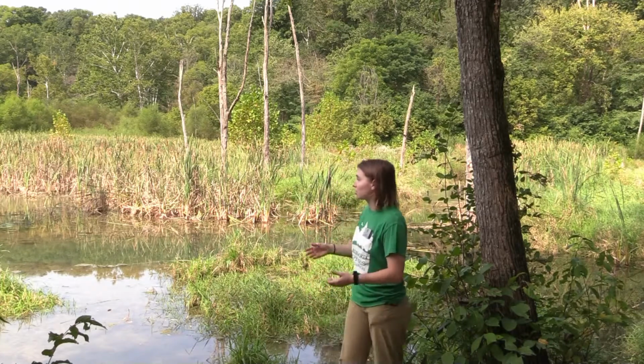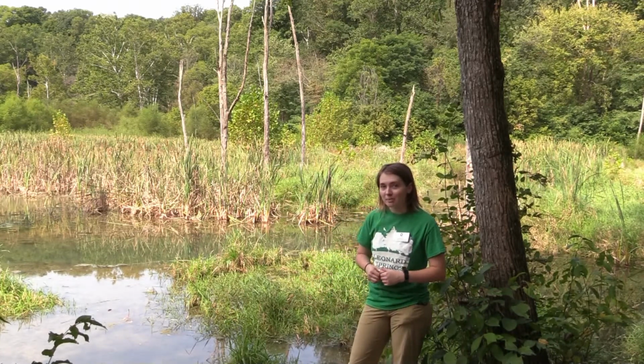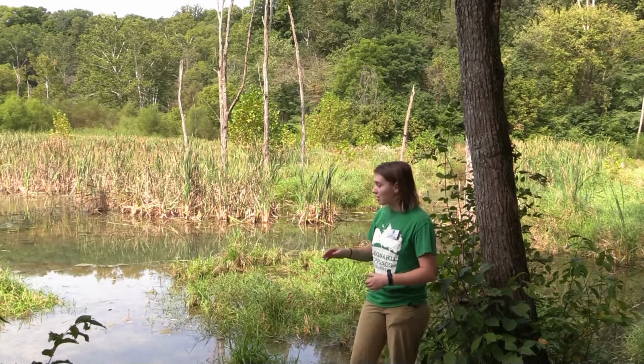Things that could live in our wetland environment include some herons, our beavers that we're going to talk about in a little bit, a lot of insects such as dragonflies and mayflies, as well as creatures that like to be in and out of the water, such as our amphibians and reptiles, like our turtles and our frogs.